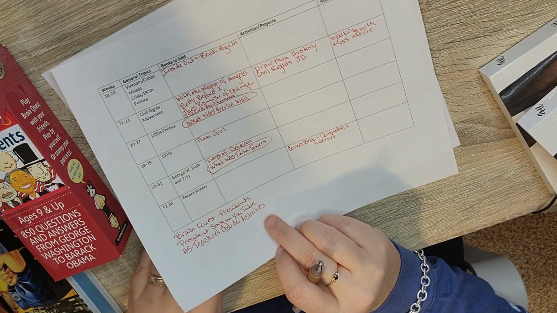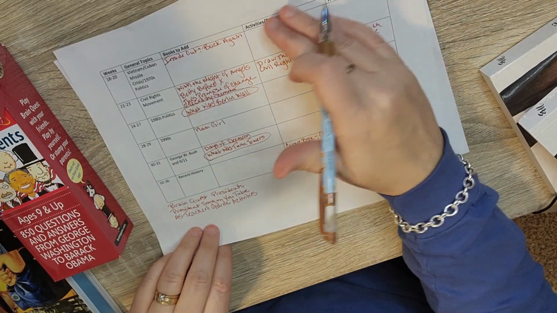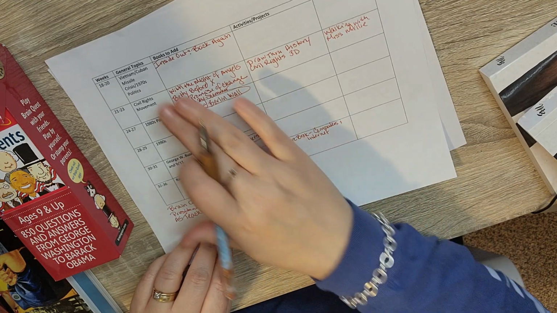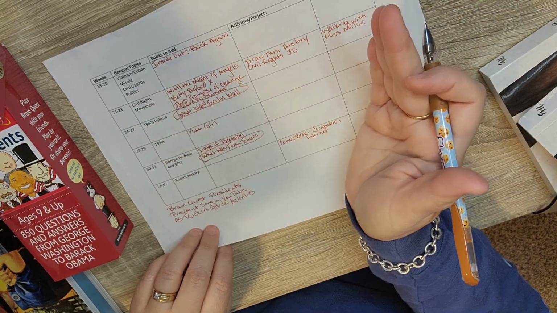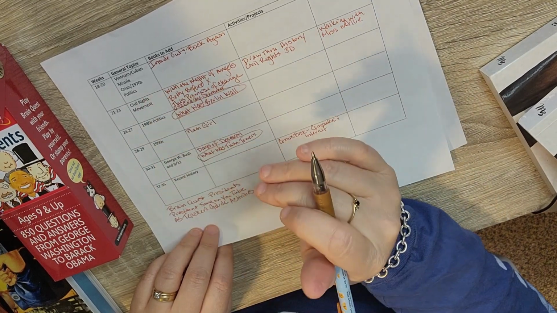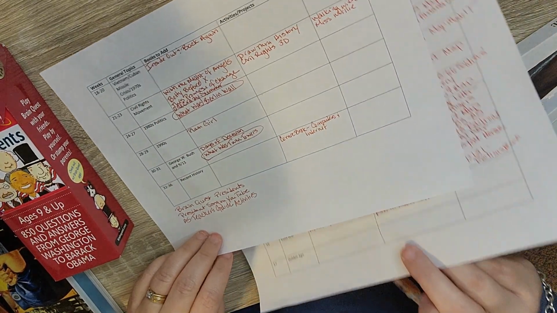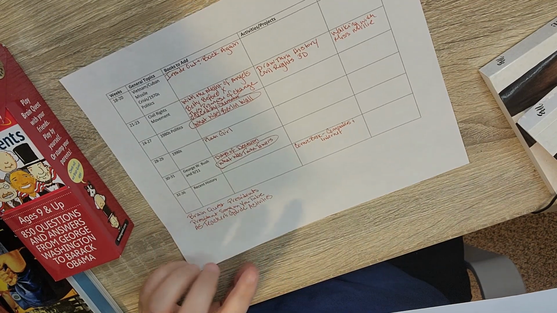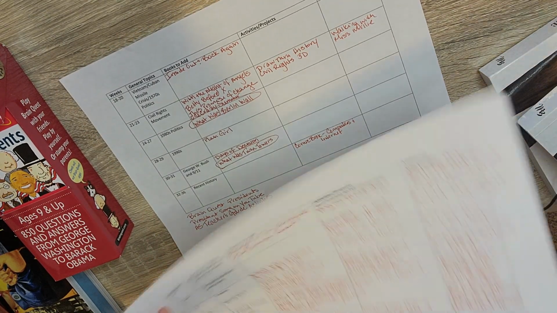So what I will do now is I'll be on the lookout for activities and projects for Vietnam, which I should be able to find pretty easily. But I don't want to purchase anything now because I want to make sure that I find them on sale, if at all possible.